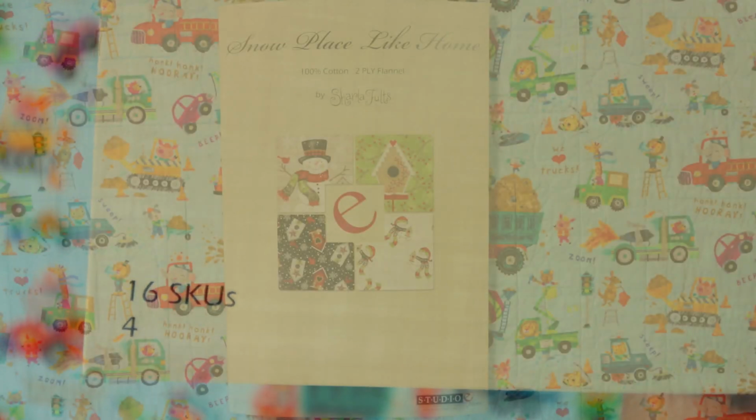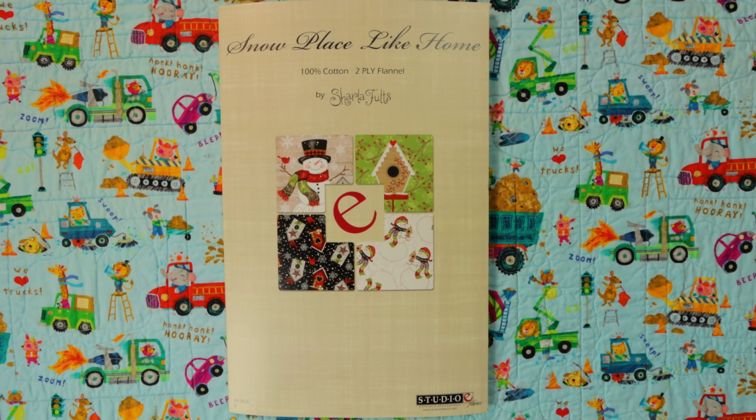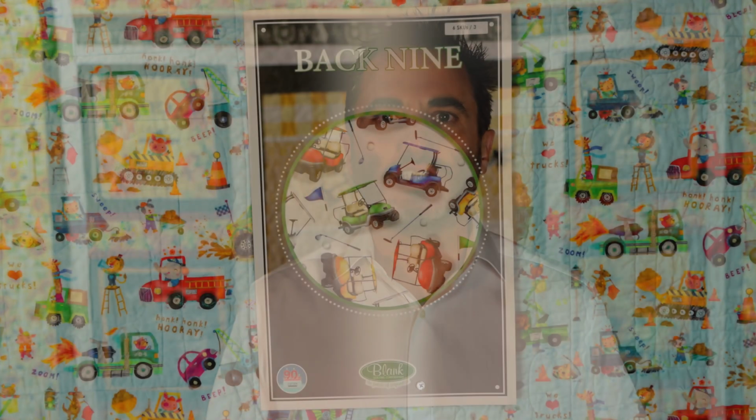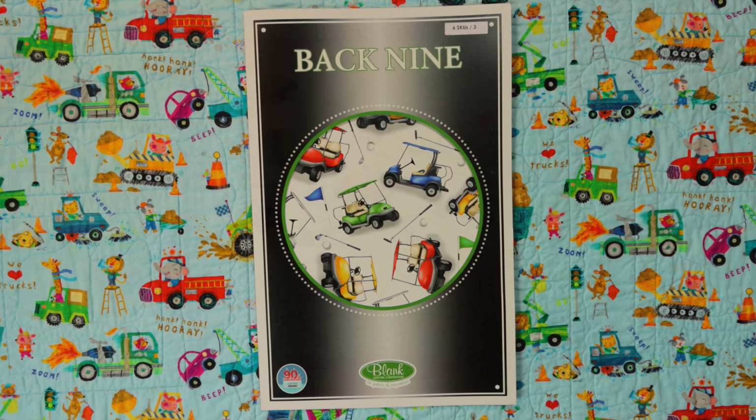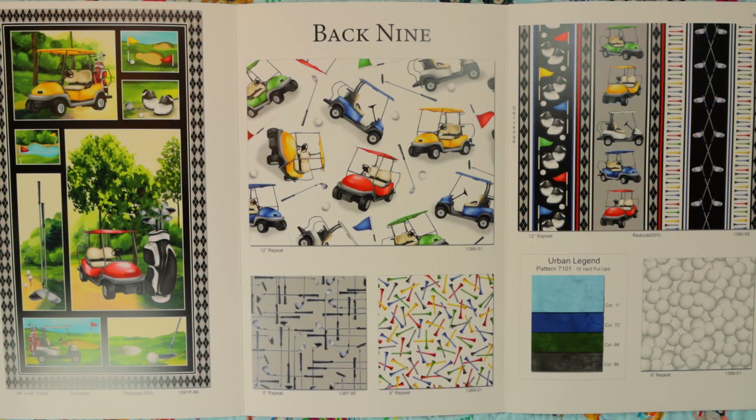In the case of this card, there are 24 different SKUs in this collection. Sometimes less is more. For example, we have a golf collection. It's only 6 SKUs. It doesn't need to be as big. But the collection that we're talking about today, Snow Place Like Home, is 24 SKUs, and that's a nice size collection. So we just have to find the balance, and there are a lot of factors that go into it.